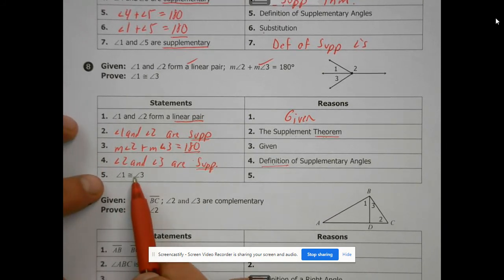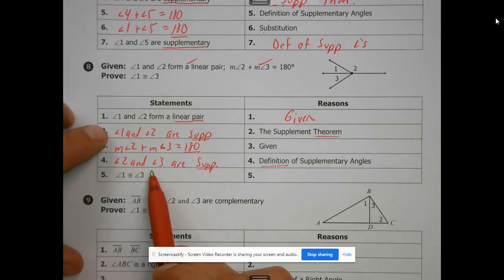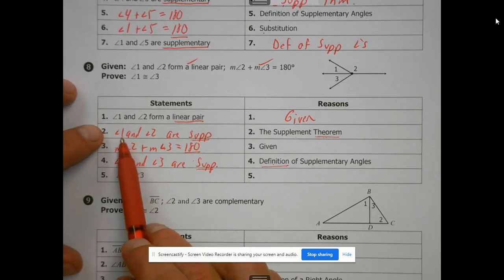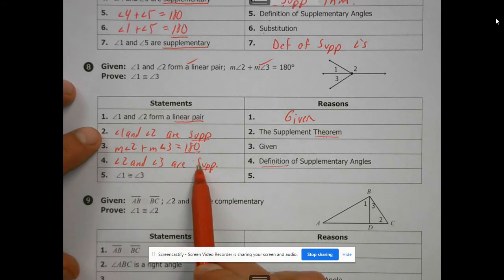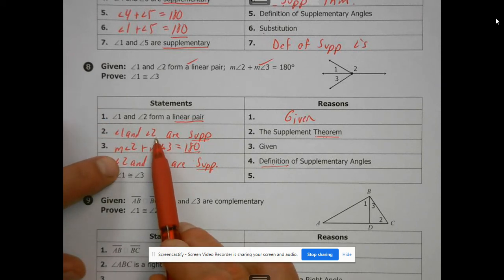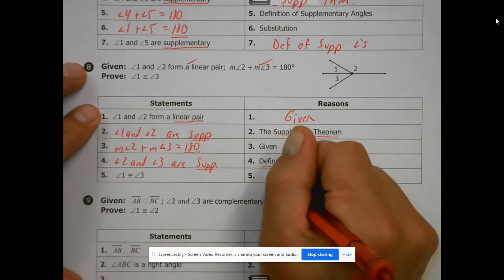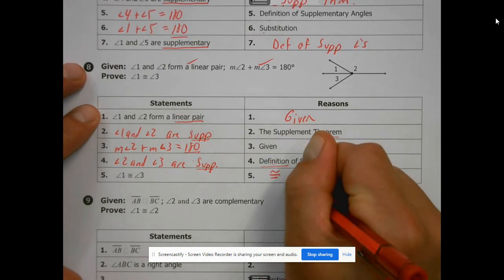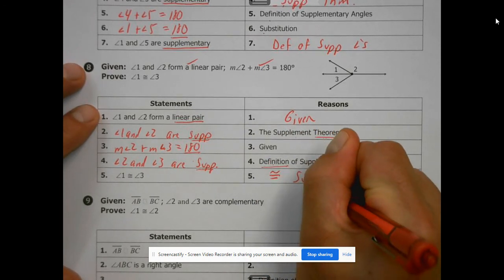1 and 3 are congruent. What the heck? We got this. If 1 and 2 are supplementary and 2 and 3 are supplementary, that means these two guys have to be congruent because they are supplementary to the same angle. That is your congruent supplements theorem.